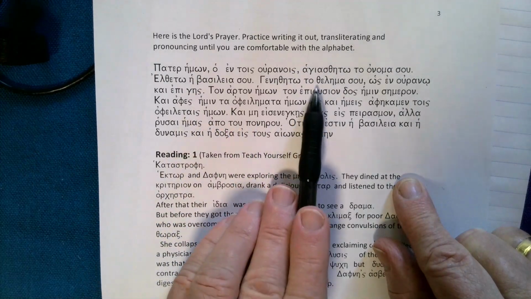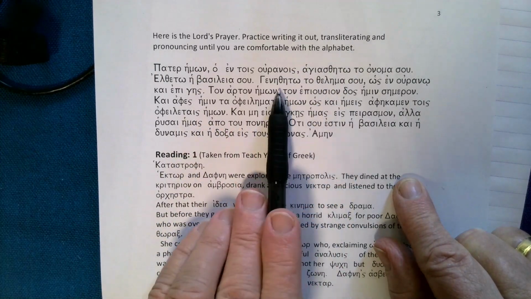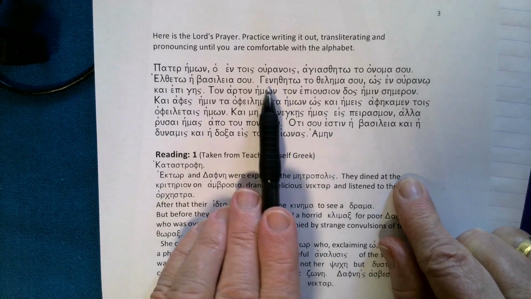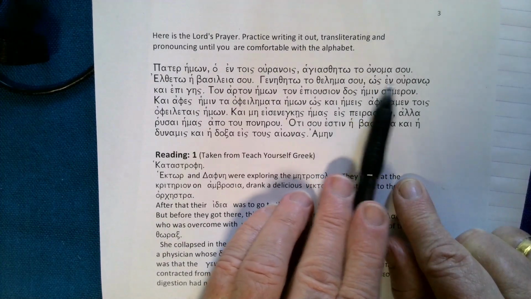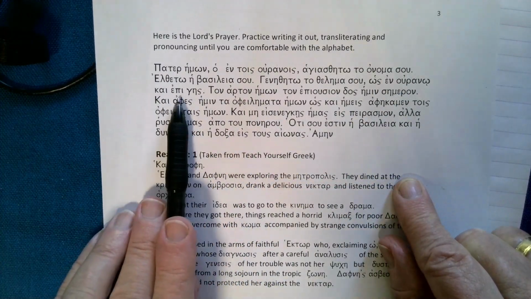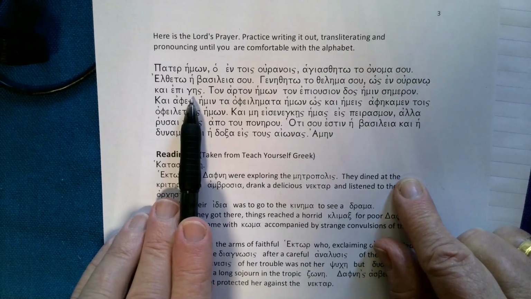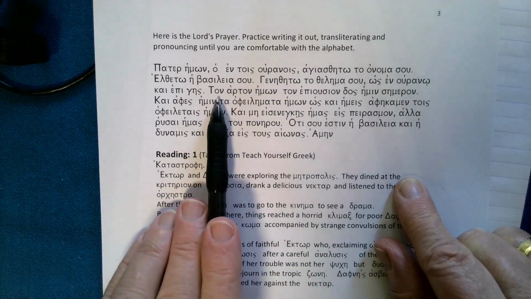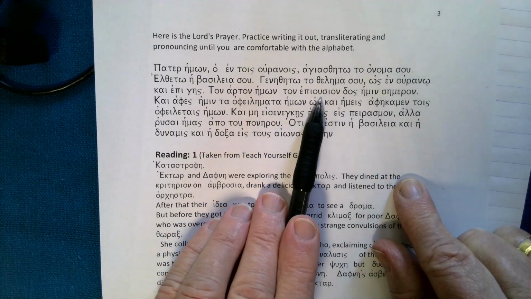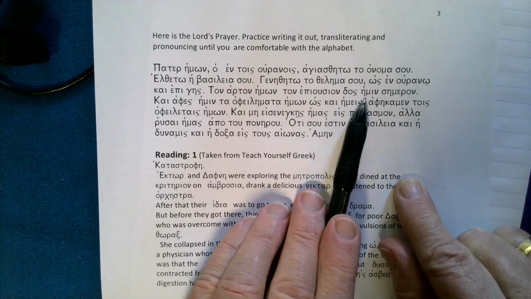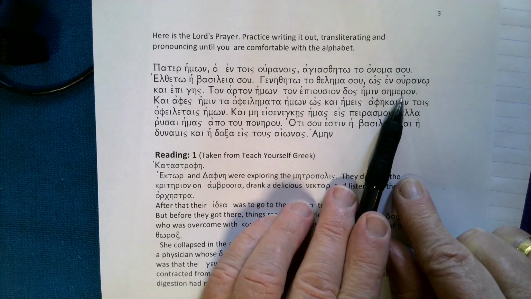So the meaning, let your will be done, let your will happen, as in heaven, also upon earth. Kai epigeis. Ton arton hemon, ton epiousion, dos hemin semeron.